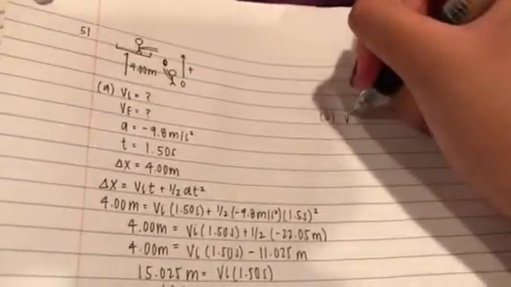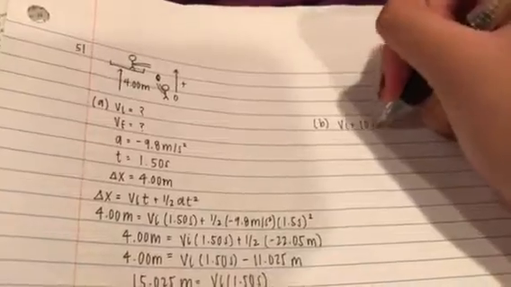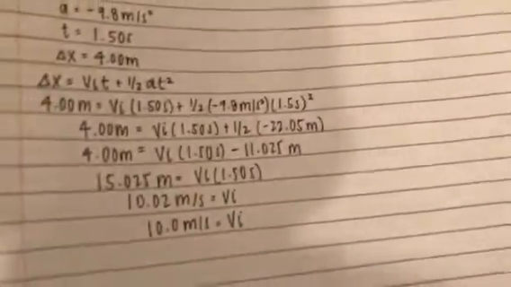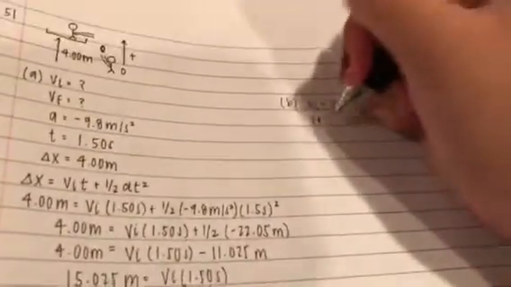So for B, it is asking for the velocity of the keys just before they were caught. So again, we write all of our givens. So we know our velocity initial from the last equation is 10.0 meters per second. Our velocity final is what we're trying to find.